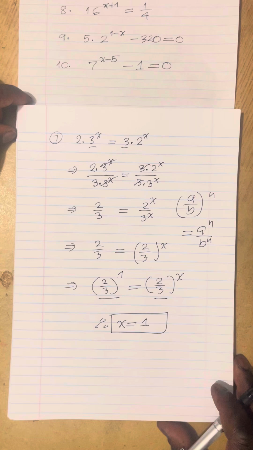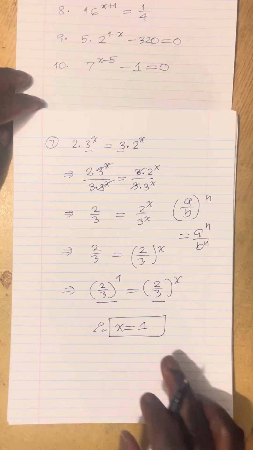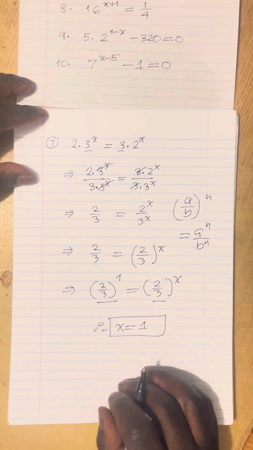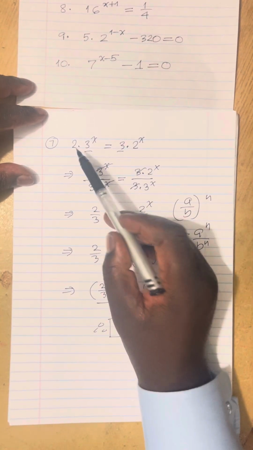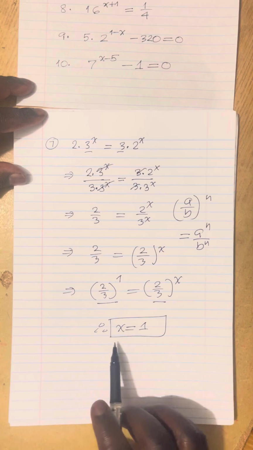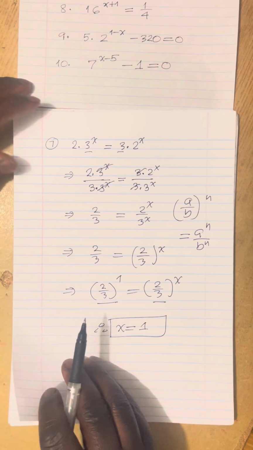Right, let's move on to the next question. I hope you saw this one here. It's very clearly done. But get back to this and try and divide both sides by the product of this and that. You'll find the same answer as x equal to 1. All right, question number 8.